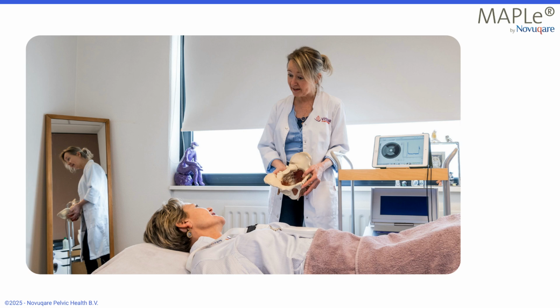Patient-centered approach. Always keep the patient at the center of treatment. Do not focus solely on iPad settings, but also observe breathing and possible compensations, such as tension in the gluteal muscles.